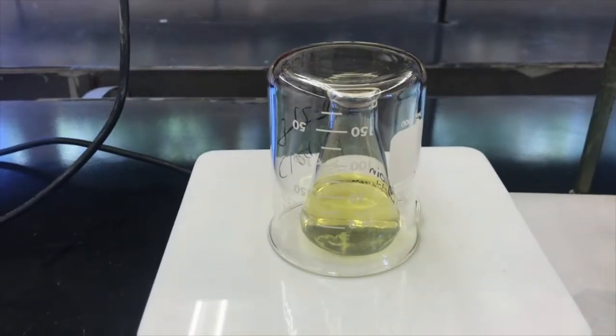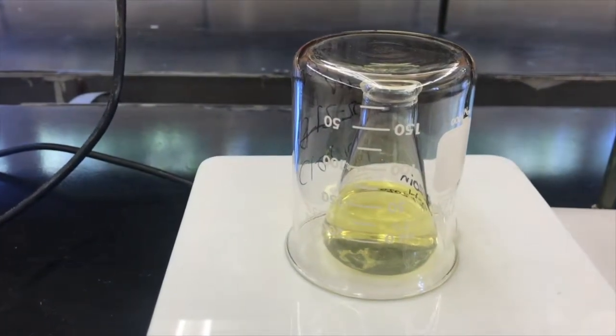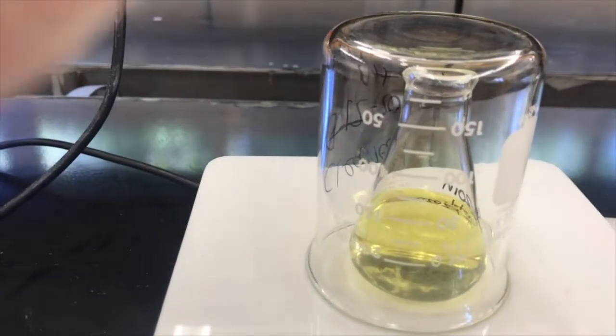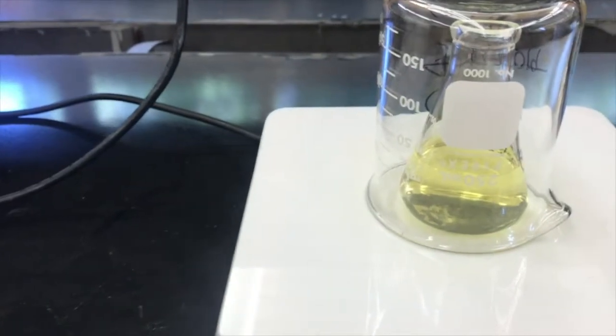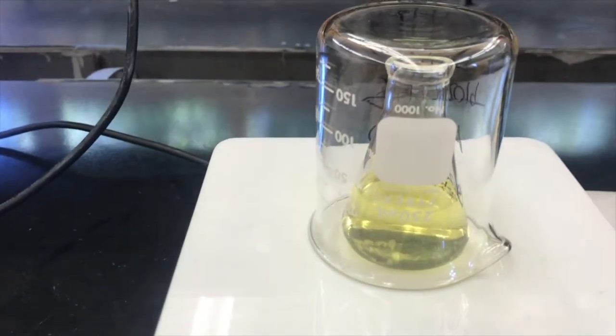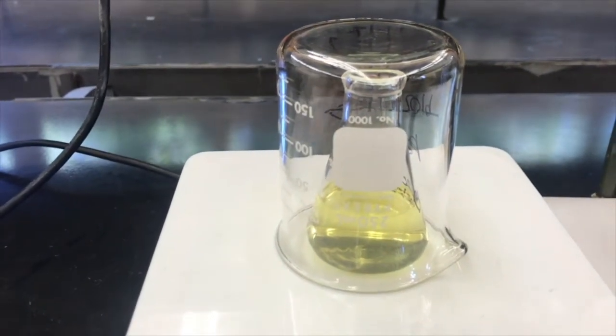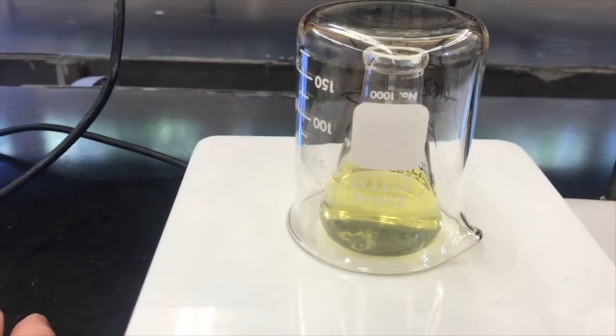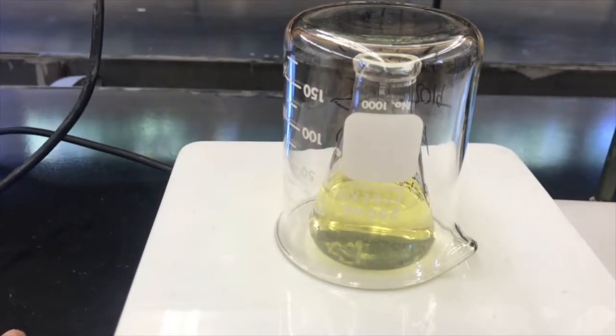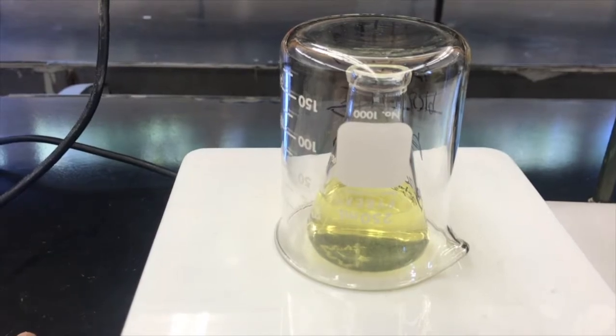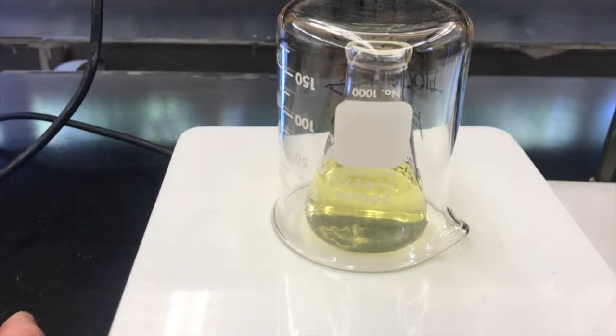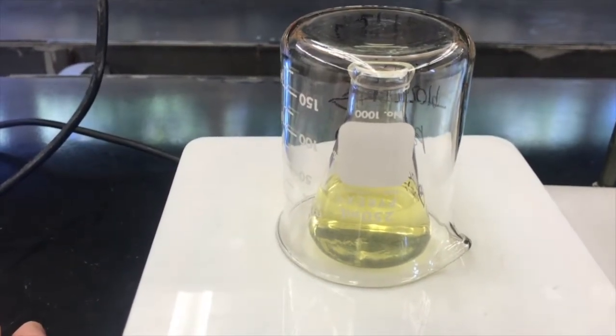So I'm going to let that crystallization cool under a beaker. The beaker does have an opening here that allows some fumes to come out, but a lot less than normal. So this will slow the cooling and slow the evaporation of the ethanol, and that'll result in more pure crystals. So we'll come back in a little bit and see how these look.